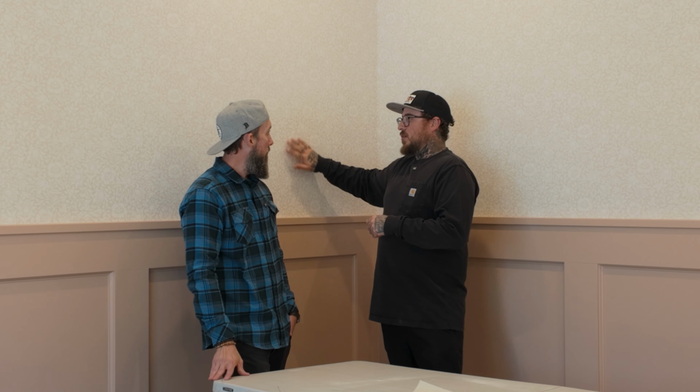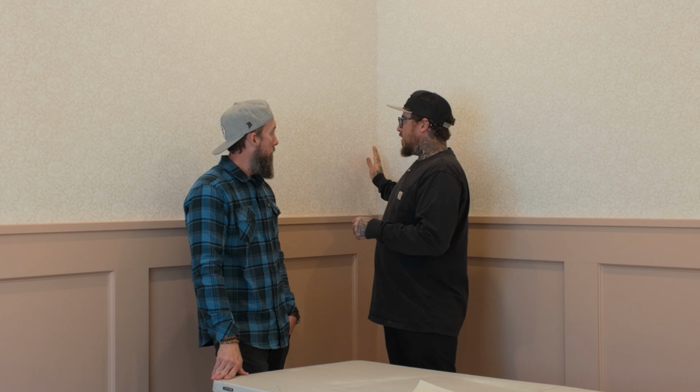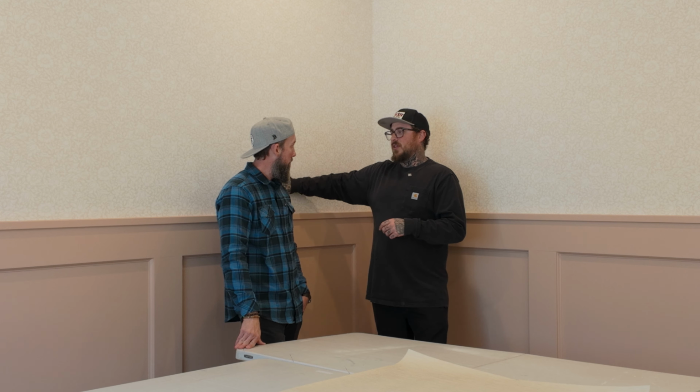Now with this being a vinyl, is this easier to clean? 1000%. You can get wet. This can get wet. You can get dirty. It can wipe off. This is a finished product. They actually put a finish over this, so that way it protects against whatever you throw at it. Literally. Absolutely. And this is kind of a massive nod to the traditional design of this home.